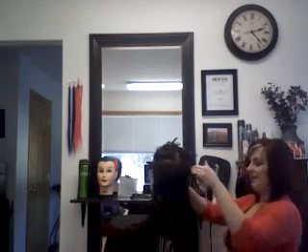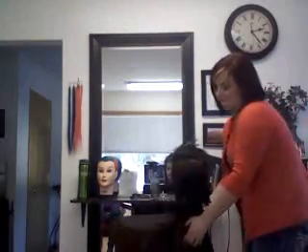Moving to her opposite side. Obviously, my body would be moving, not hers. Shadow that. Shadow. We're going to drop our last section.